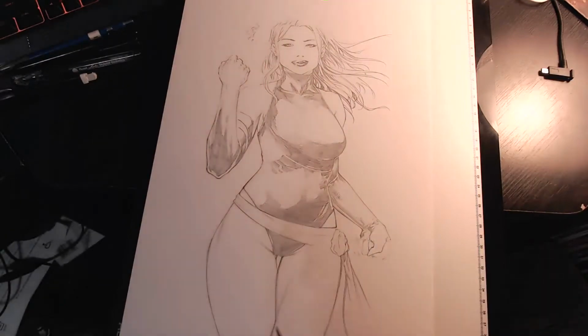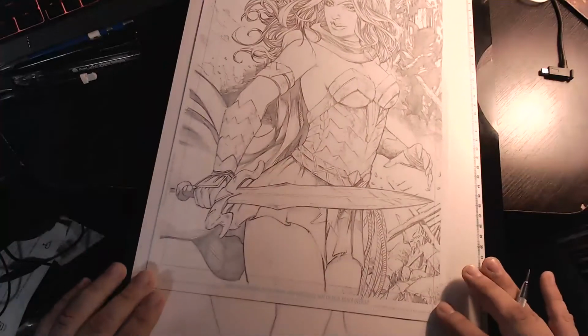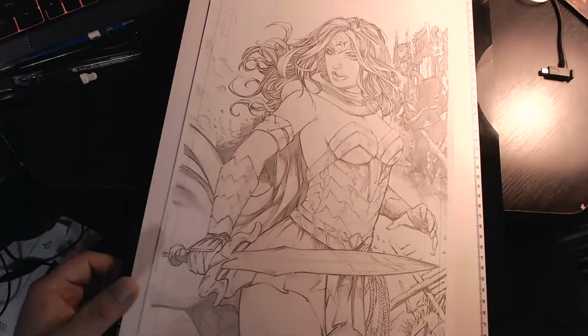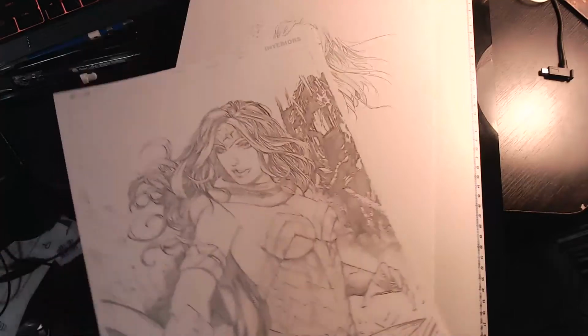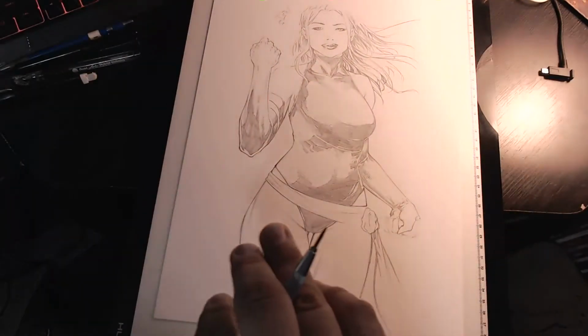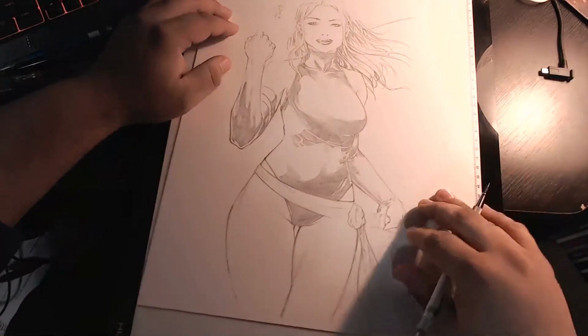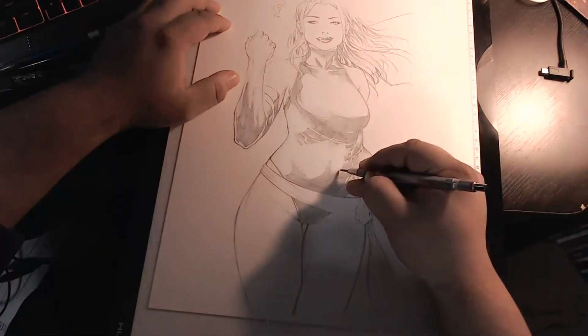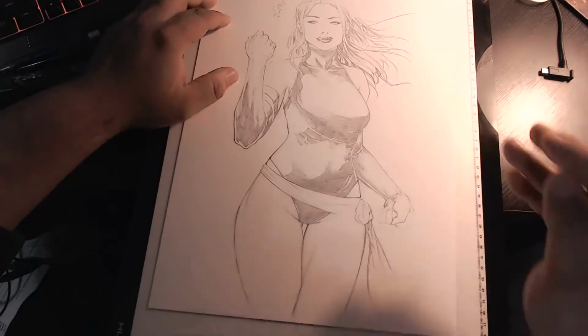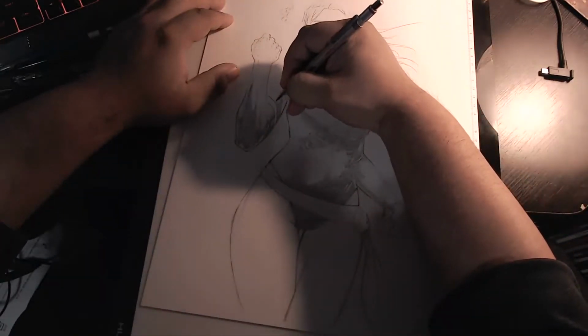For the other person that's watching right now, I did finish a Wonder Woman. She is finished right now. But I wasn't done drawing, so I am now working on this Psylocke. I'll work on this one until my arm gets exhausted. I feel like I gotta take a break.